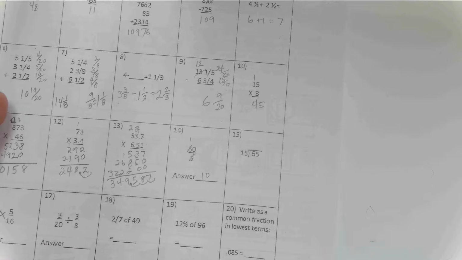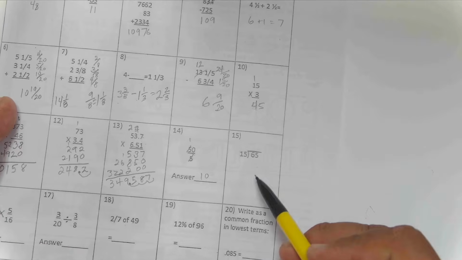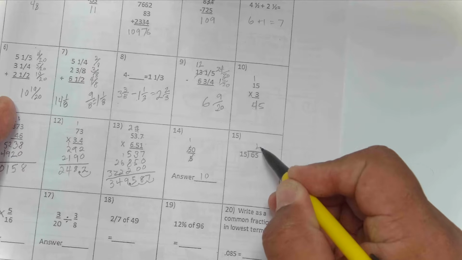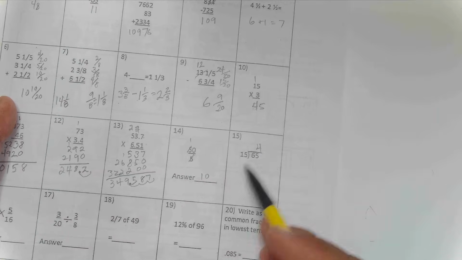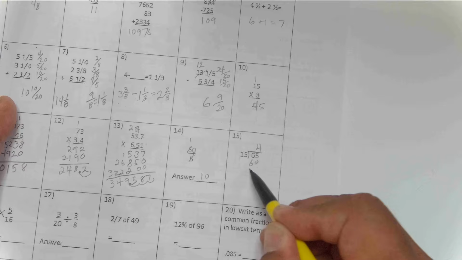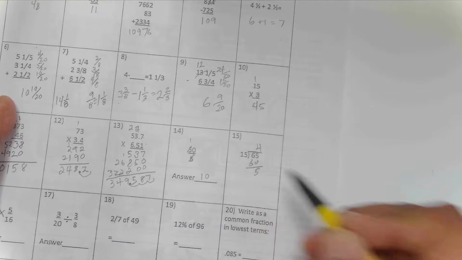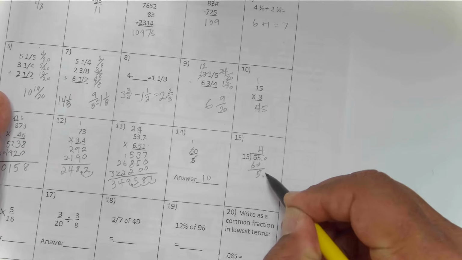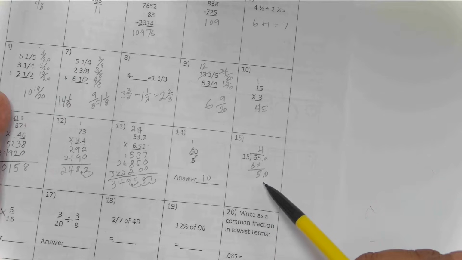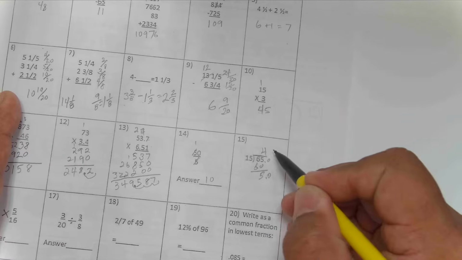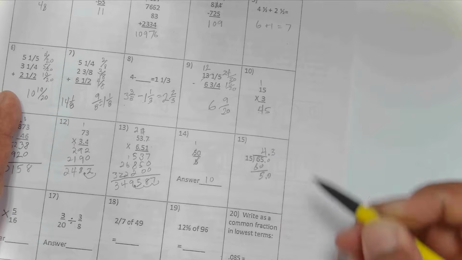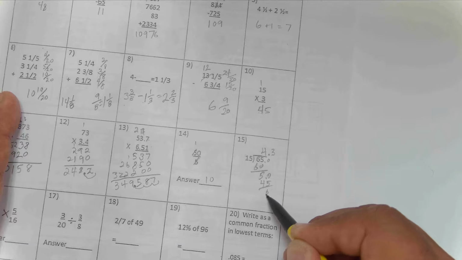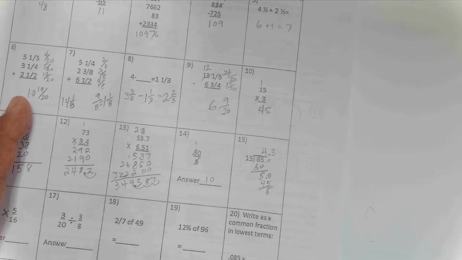Number 15. 15 goes into 65. How many times? Let's go with a 4. 4 times 15 is 60. Bring down your 5. 15 goes into 50. How many times? Again, 3. You got 45. And it keeps repeating itself.